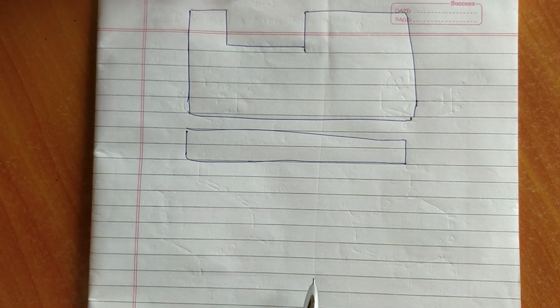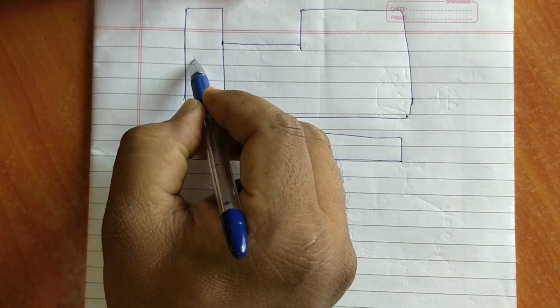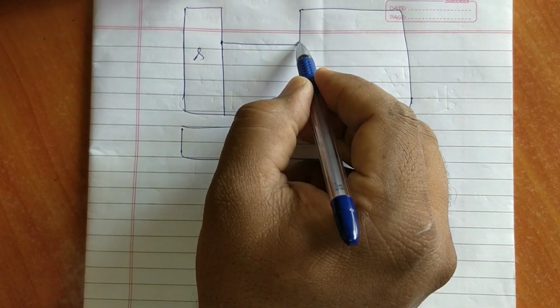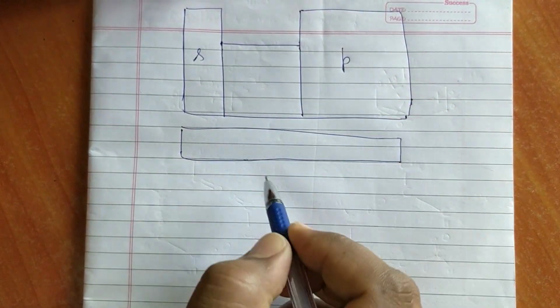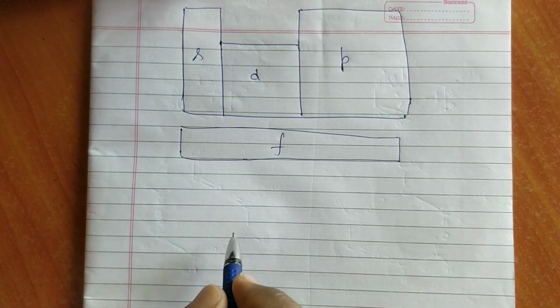This periodic table can be classified into 4 blocks. This is called S block, this is called P block, this is D block, and this is F block.